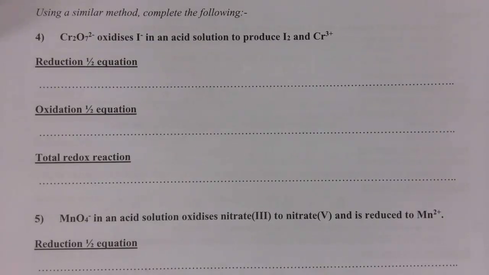Similar idea, we're going to use dichromate to oxidize iodide in an acidic solution to produce iodine and chromium 3+.